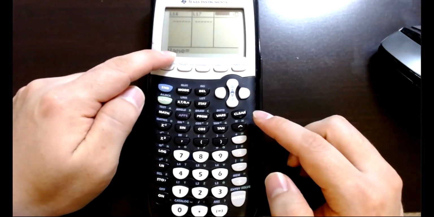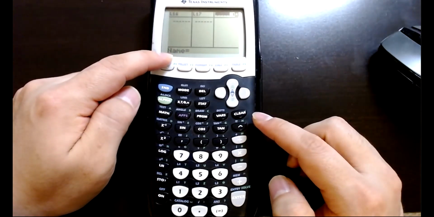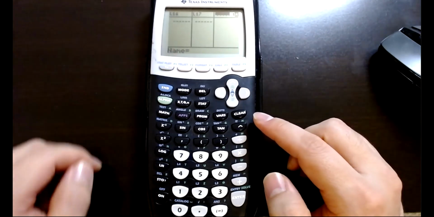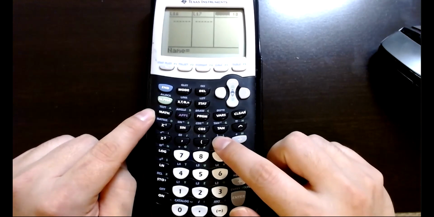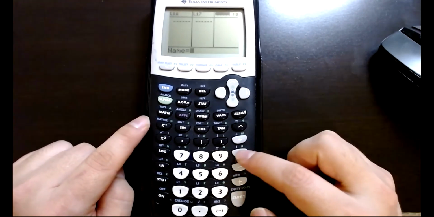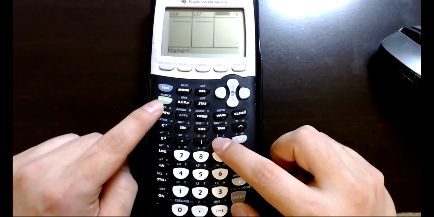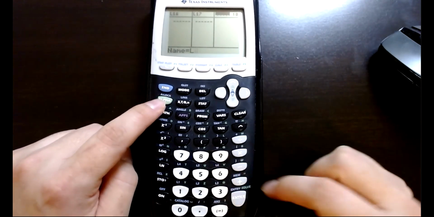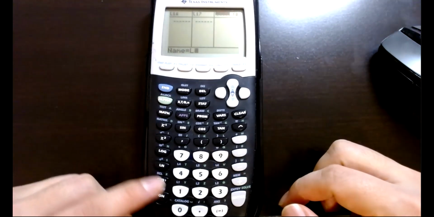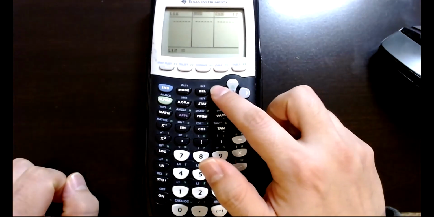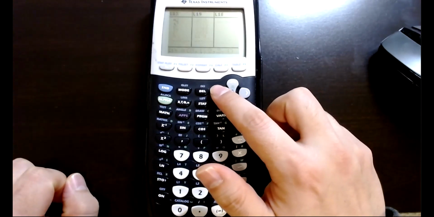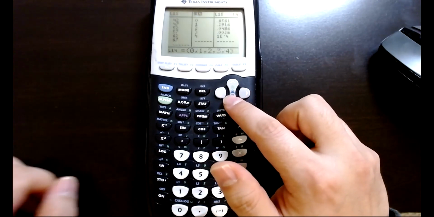The calculator asks me to enter the new column name. So press alpha and then L, and then this should be 18. Then I just made a new column. Anyway, I enter the data here.